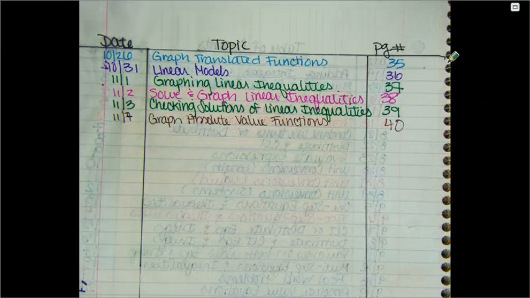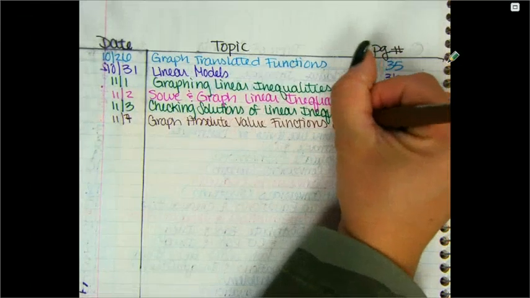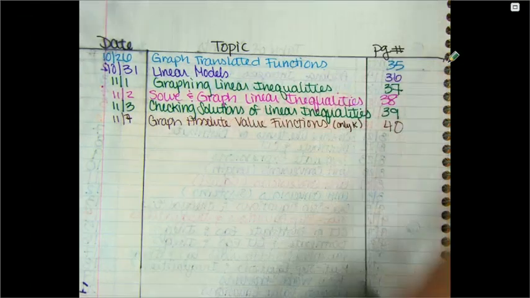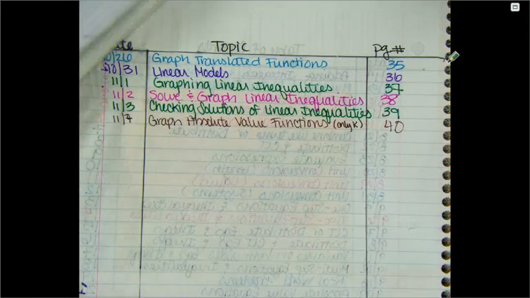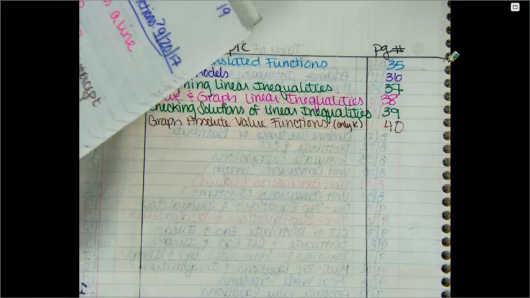Absolute value functions. Right here in notes, I want you to put only k. There's a reason why. Only k. It'll make sense in a little bit. This is something new you've not done before. Okay?